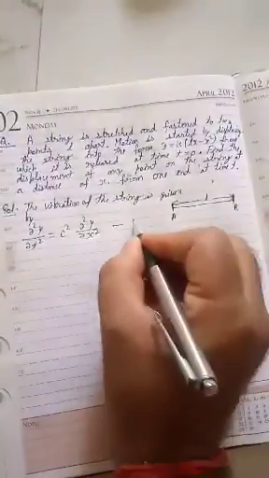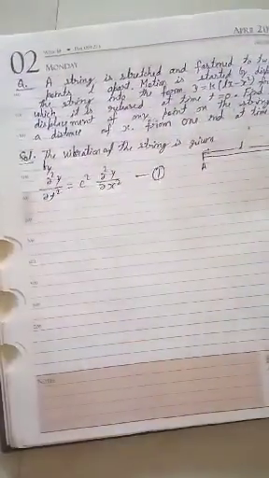This will be the equation number 1. This is the first equation, that is the wave equation, where c be any constant.